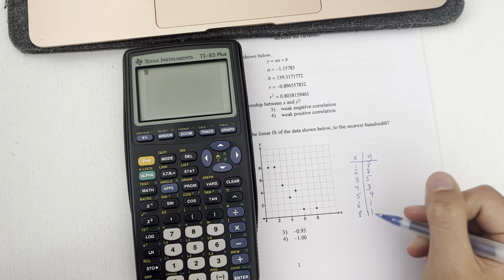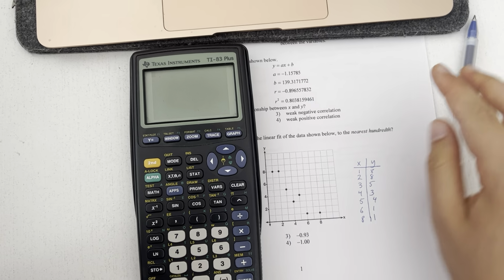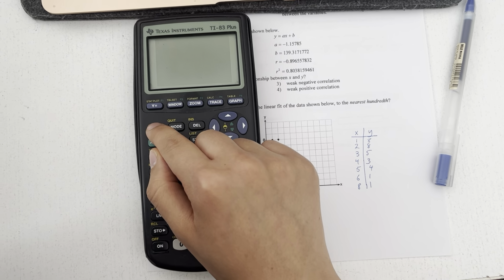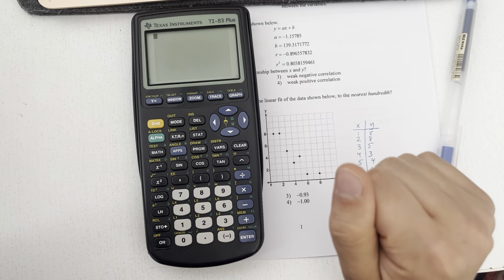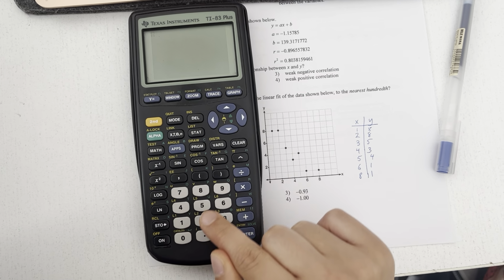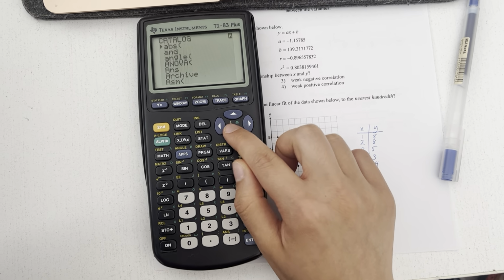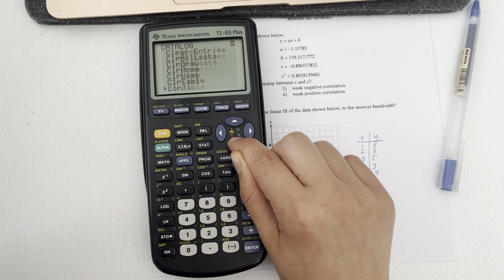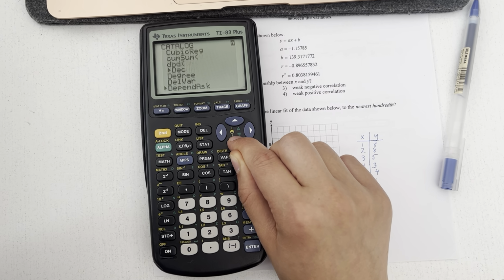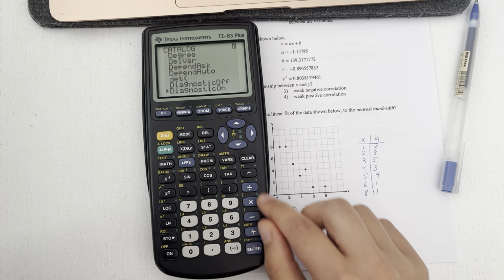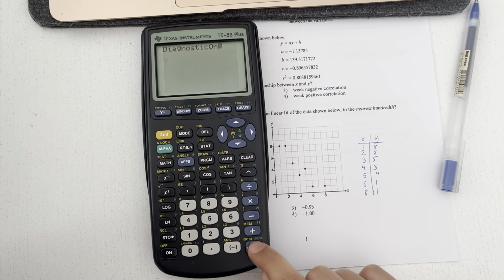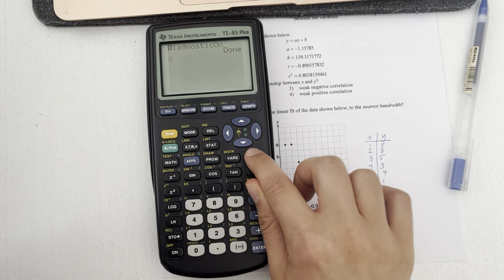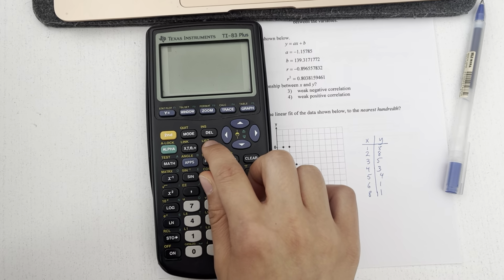I want to enter this into my calculator, but before I get started, I'm just going to make sure my diagnostics are on, so that allows my calculator to actually calculate correlation coefficients. So I'm going to go to the catalog, so second 0, that'll take me to the catalog, and I'll scroll all the way down. Unfortunately, there's no easier way to do this than just to scroll all the way down to diagnostic on. So right now it's diagnostic off. I'll hit enter again, so I've turned my diagnostics on.